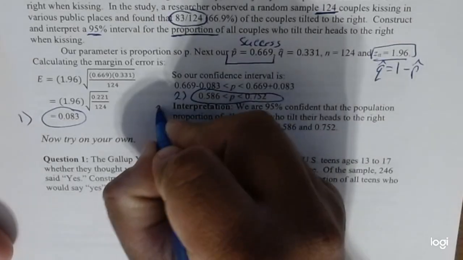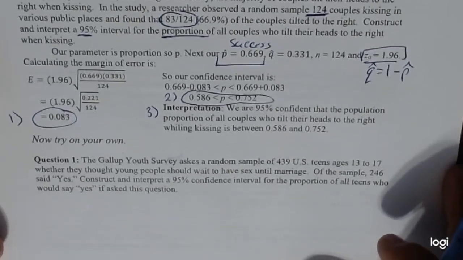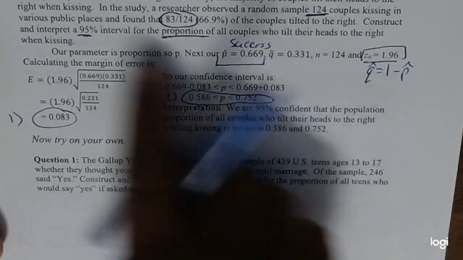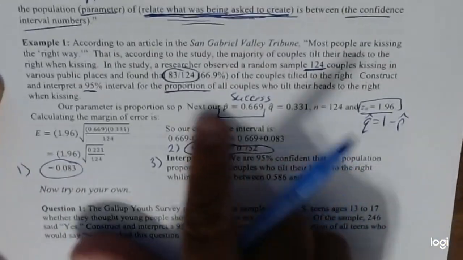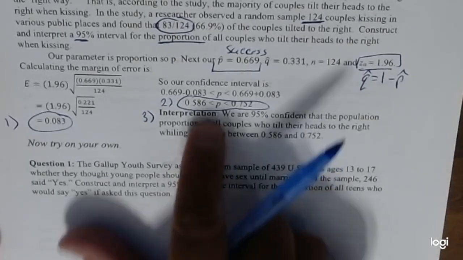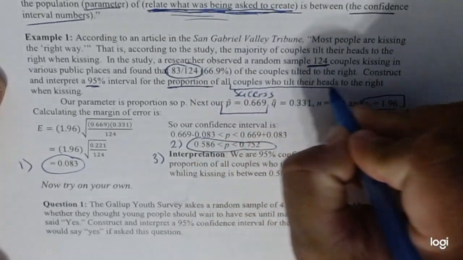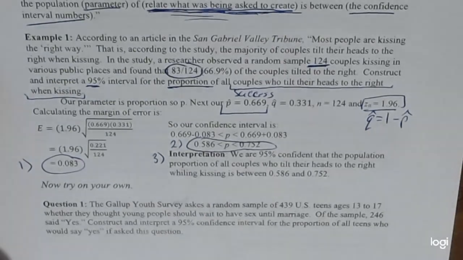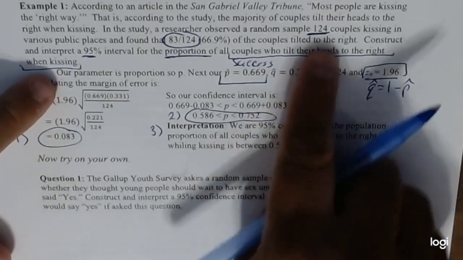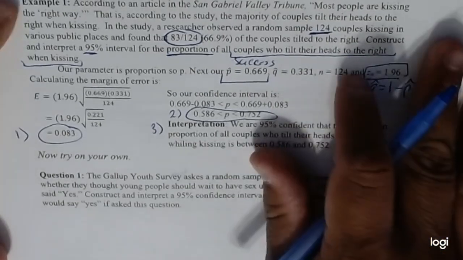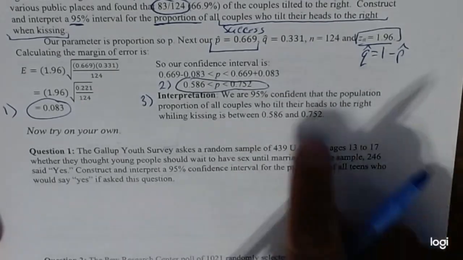And then finally, step three, the interpretation. In other words, what do these numbers represent? That's the whole point. Why do we care about doing this kind of stuff? Well, going back to our template, how confident? 95% confident that the population, well, what's our parameter? Proportion, right? Of, what are we talking about? Notice all I did is copy exactly what we're looking for. So all couples who tilt their heads to the right while kissing. That's exactly what we want in this question. Is between, and now we write the interval numbers. So it's between 0.586 and 0.752.